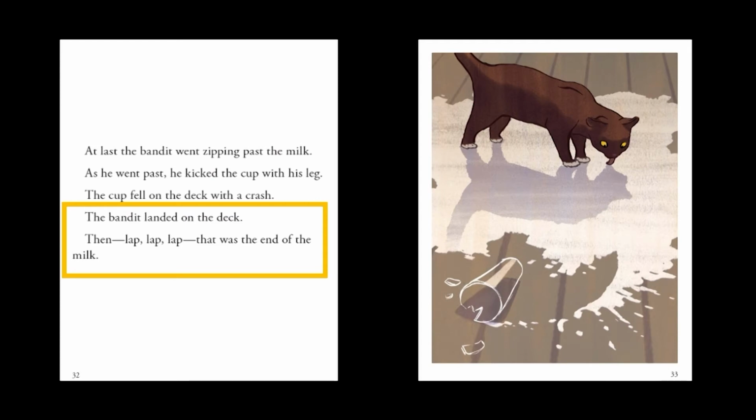The bandit landed on the deck. Then lap, lap, lap. That was the end of the milk. Now, let's review what happened in the story. Let's retell our story.